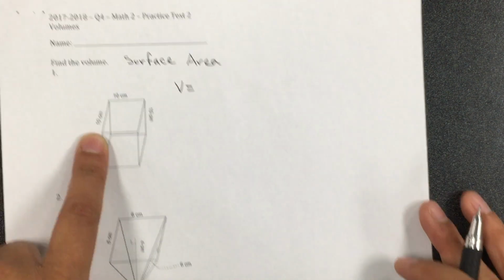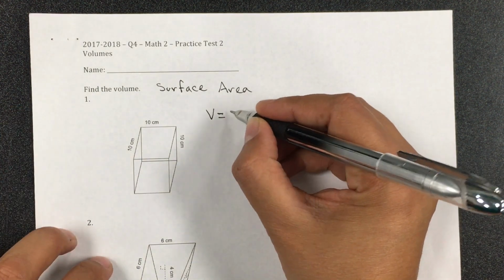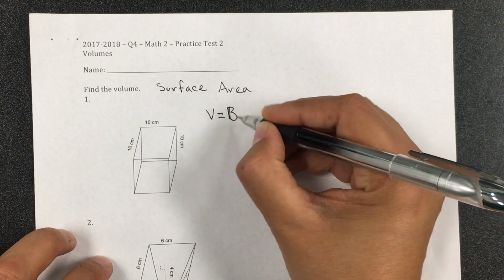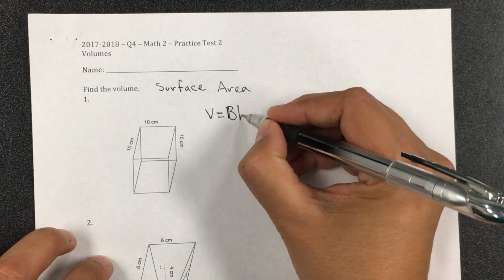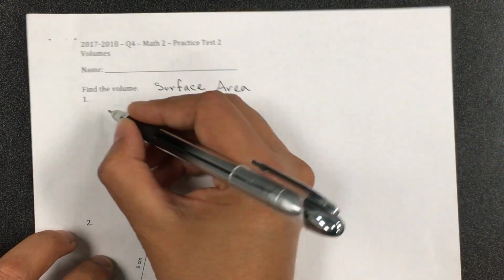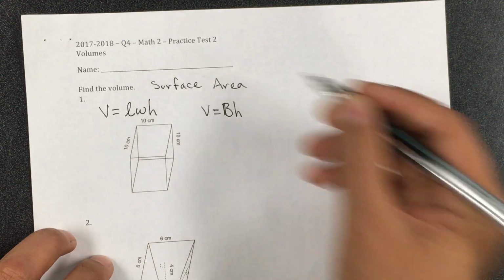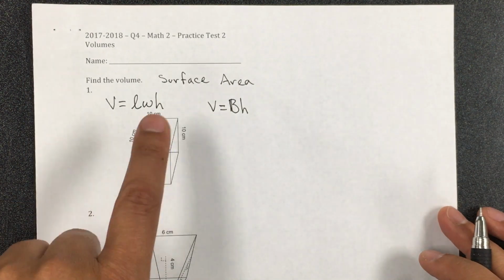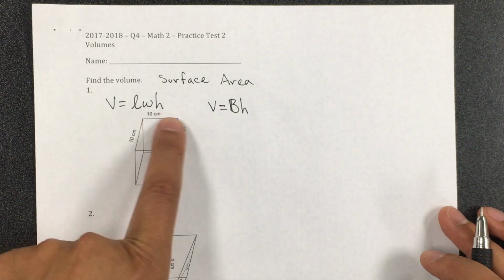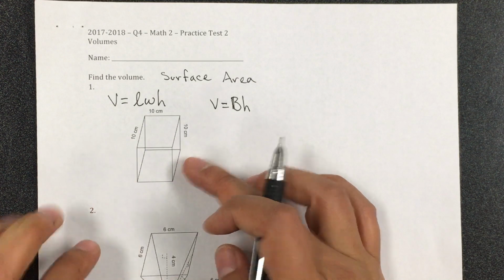The volume for this first figure, there are two different ways to do it, which is the area of the base, which is noted by a capital B, times the height. The other one is volume equals length times width times height. And that's only for rectangular prisms, where you just multiply the length times the width times the height.